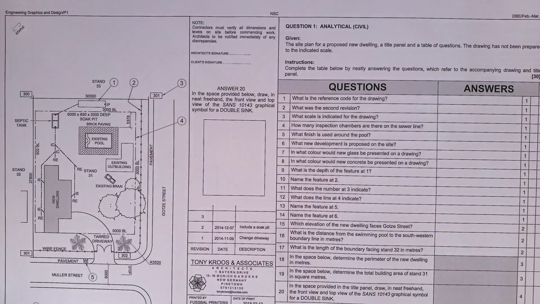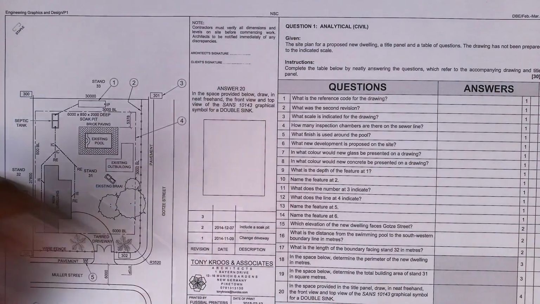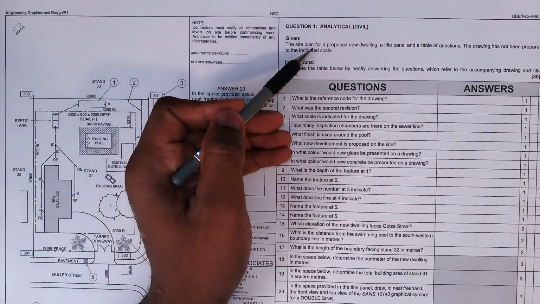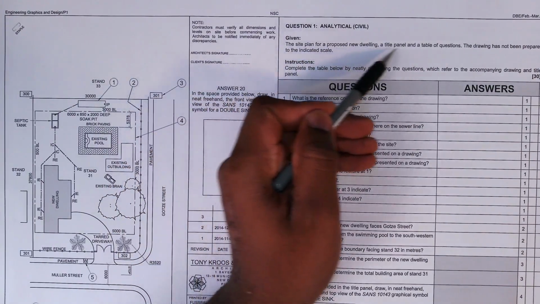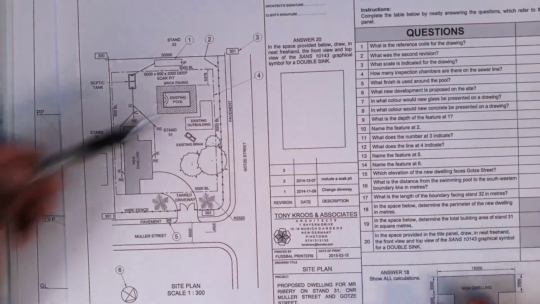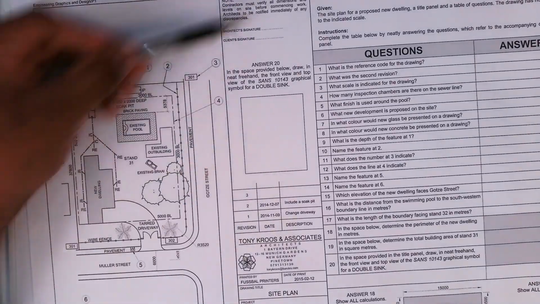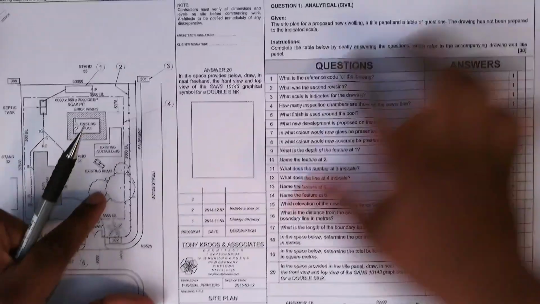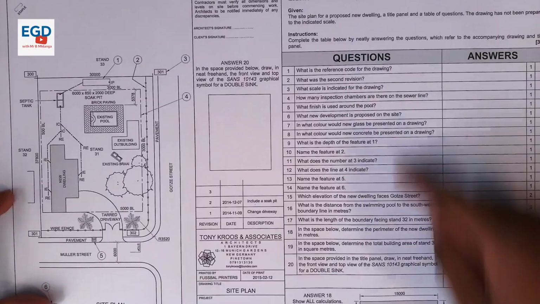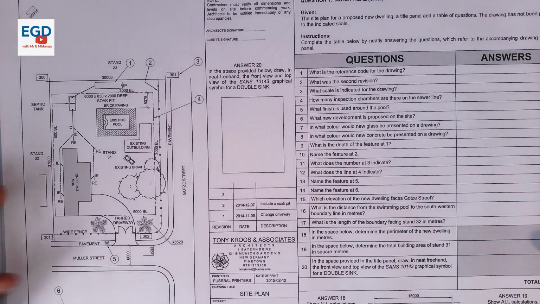In this video I'll just try to answer this analytical question. I took this question from a term test that was written in the year 2015. So before I waste more time, I'll just get into it. We are given the site plan for a proposed new dwelling, a title panel and a table of questions. This is the site plan here, and we also have the title panel, and this is the table with questions. So I'll just try to answer the questions just to prepare you for the exam.